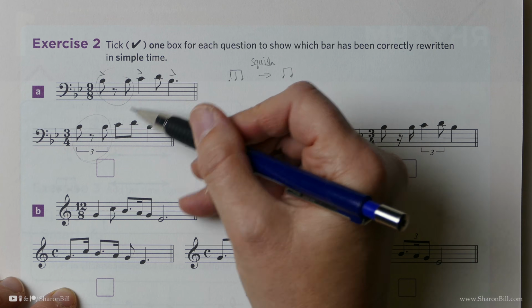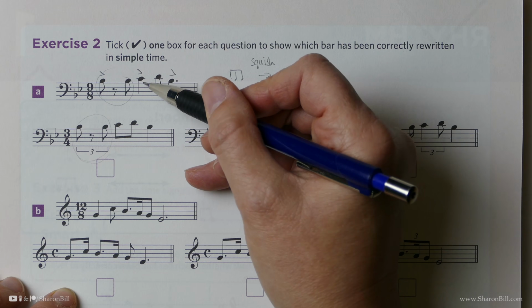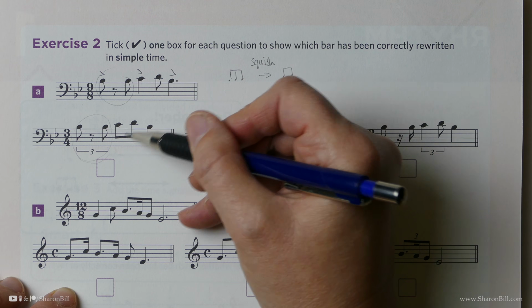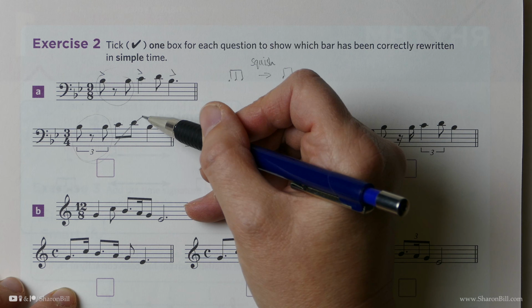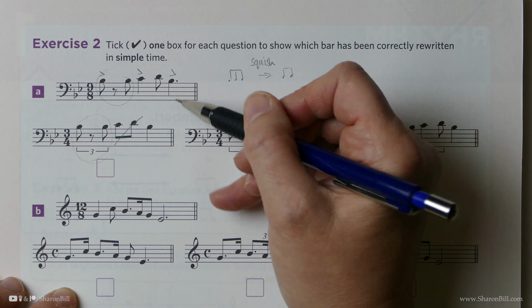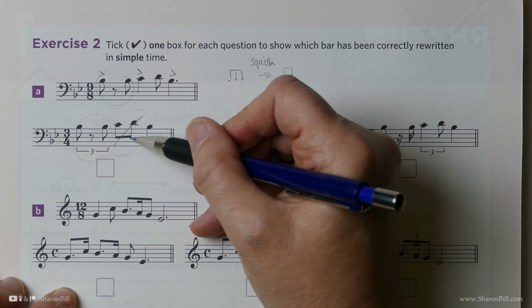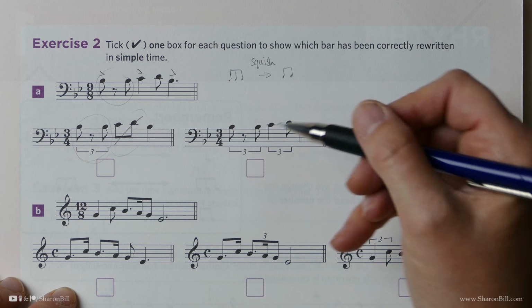However, this is wrong because this has been changed. This is a longer crotchet to a quaver. Here we've got 2 equal quavers, so they've changed the musical effect. That won't do. This is correct, they've removed the dot, but it's wrong because of this. So that beat 2 has been changed.